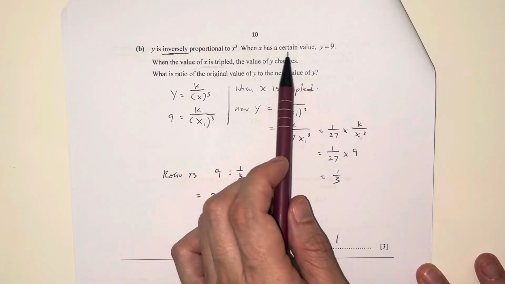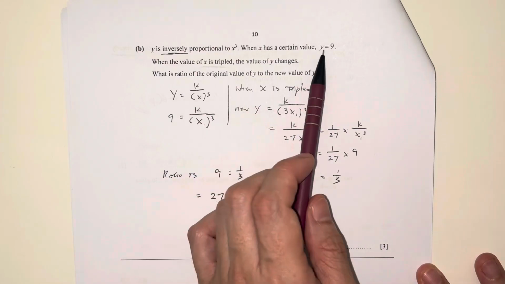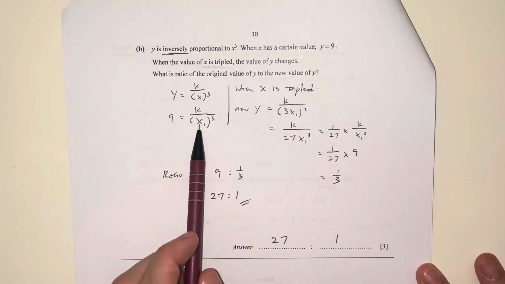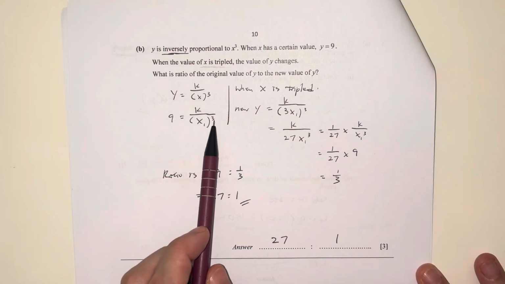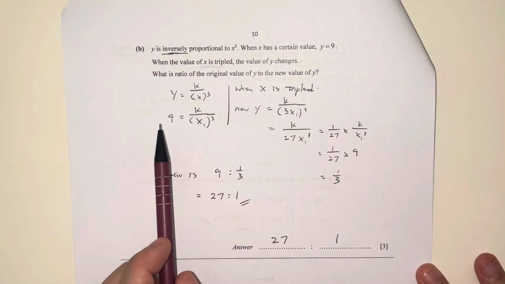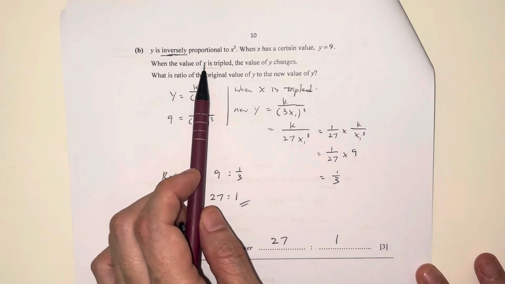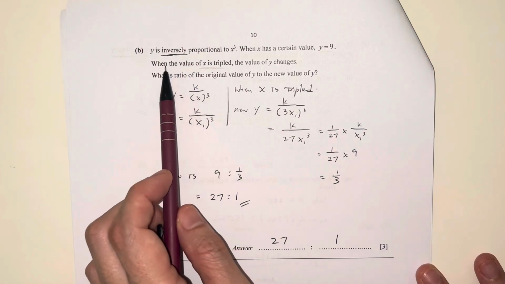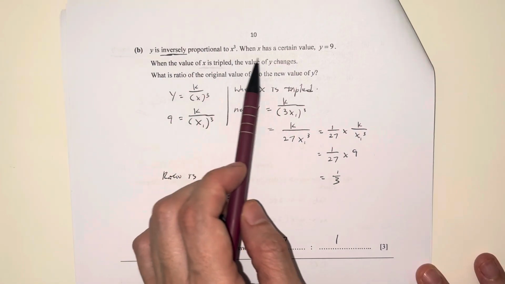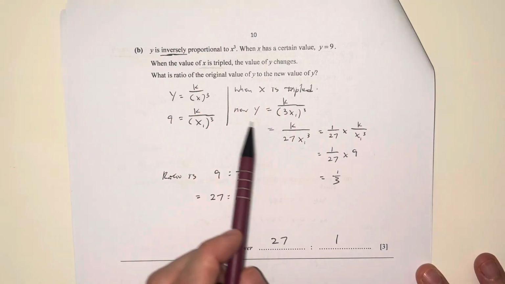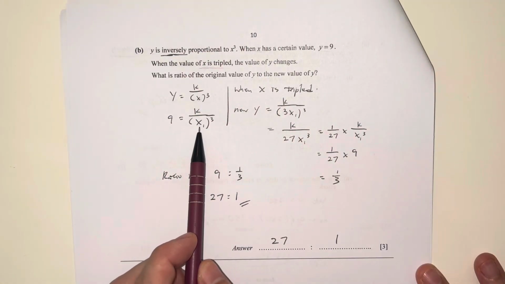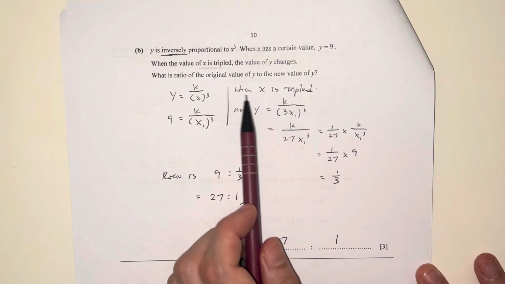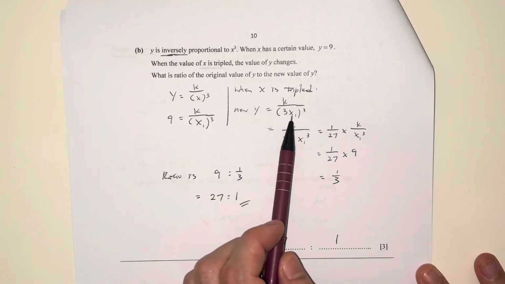X has a certain value and the y is 9. So y is 9 when x is some value. I'm not sure what value, so I'm just going to put it as x1. So it's x1 in brackets, cubed, and this thing is equal to 9. Next part, when x is triple. The x used to be x1 and now it is triple, so that means it is 3x. When x is triple, the x becomes 3x.